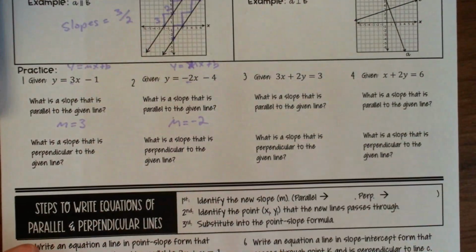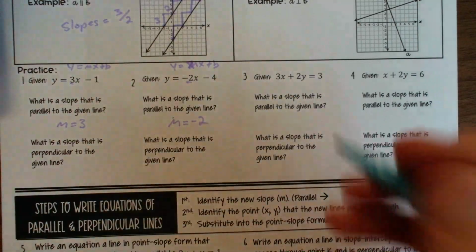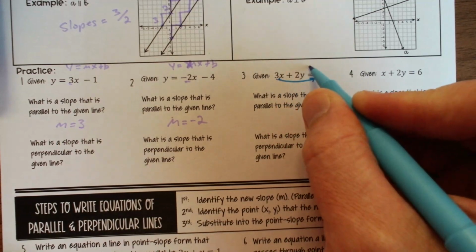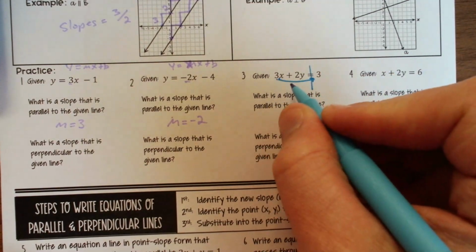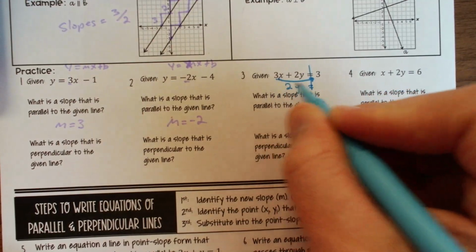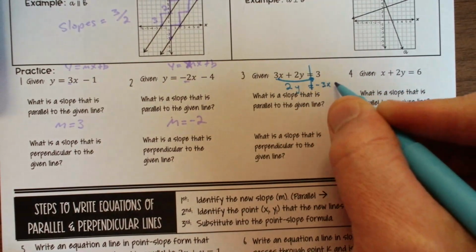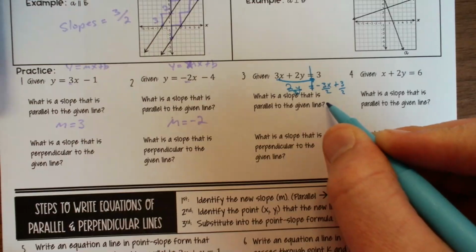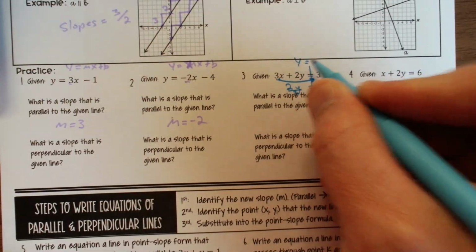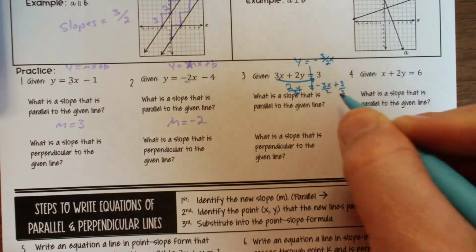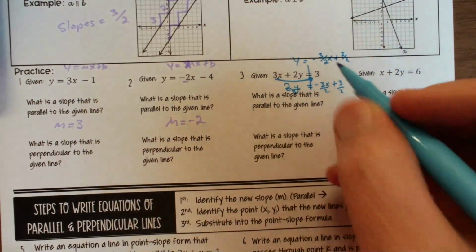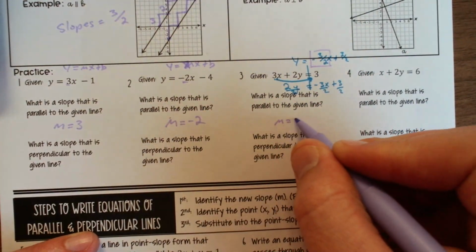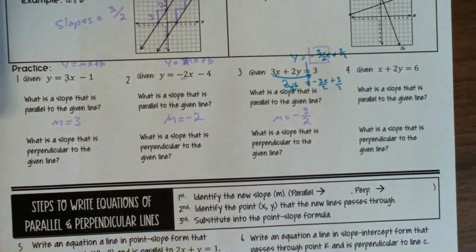Here, in problem number 3, it's given to us in standard form, not slope-intercept form, so we need to convert this. The first thing we do is move the 3x over, and when we cross the line, we change the sign. So this is 2y equals, instead of positive 3x, it's now negative 3x, still plus 3. My second step is to divide by 2. So this becomes y equals negative 3 divided by 2 x plus 3 divided by 2. So my slope is negative 3 divided by 2. So the slope that's parallel is also negative 3 divided by 2.